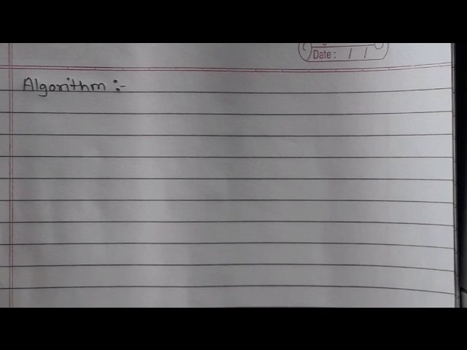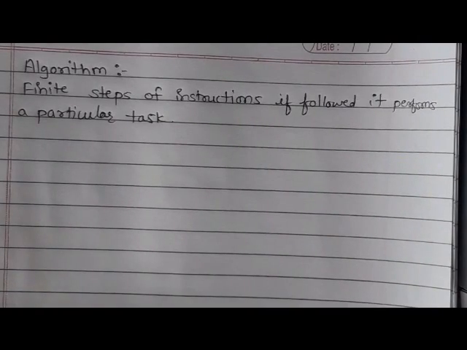Now, here we can see what an algorithm is. An algorithm is a finite number of steps of instructions. If followed, it performs a particular task. This is the definition of an algorithm.